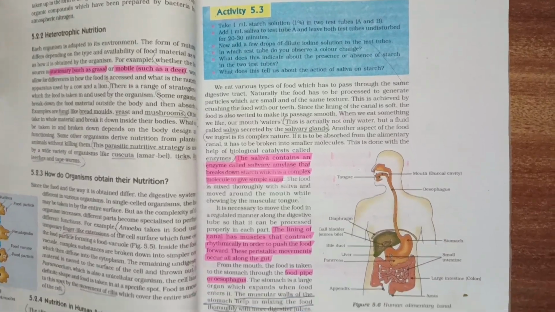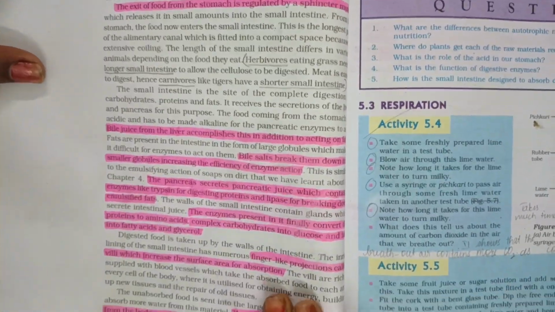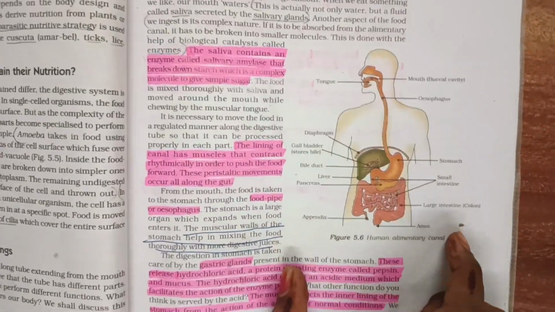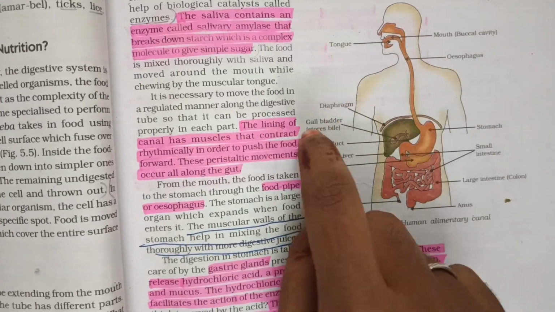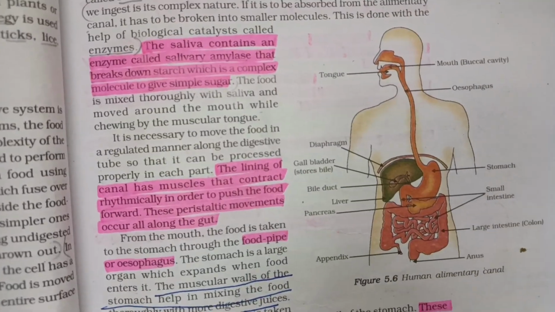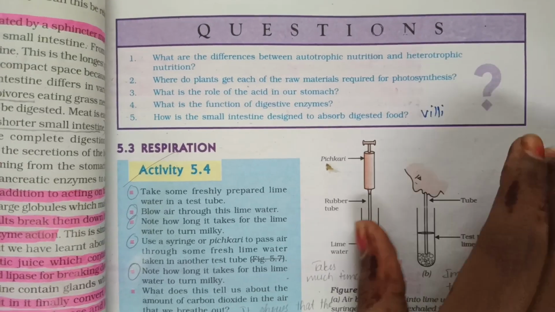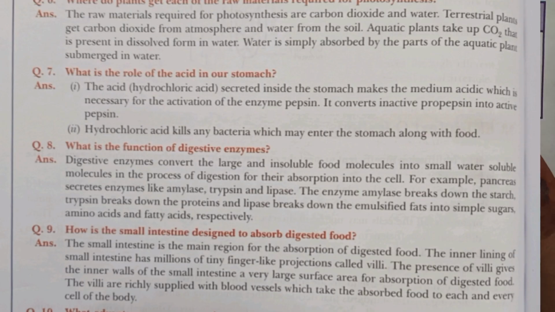Whatever information I have told you, all these things are mentioned here. If you read this page once, you will be able to understand it very clearly. This is the digestive system that you need to draw when they ask in the exam. Mention all the parts without fail. Also remember the enzymes that are secreted in each part. Now let's look into the in-text questions. The answer for all these questions is attached with the video. You can check it out to get the answers.